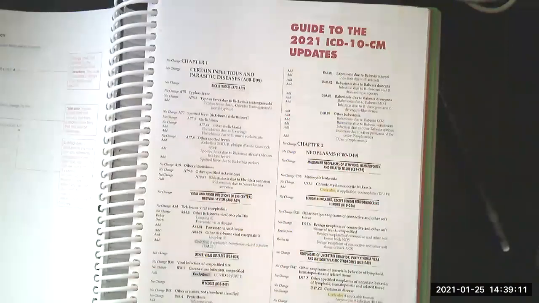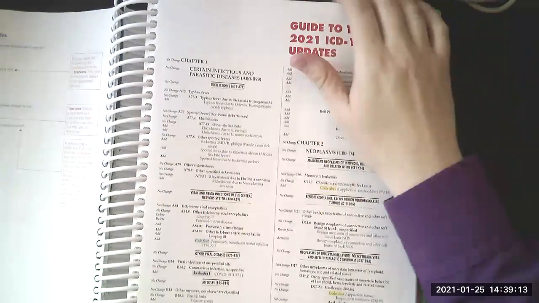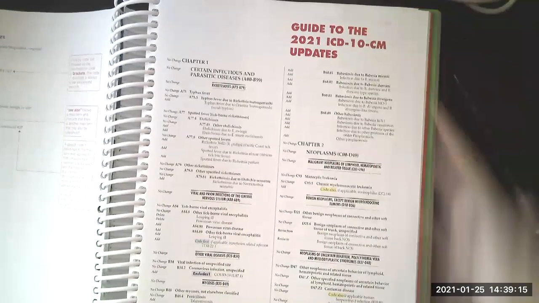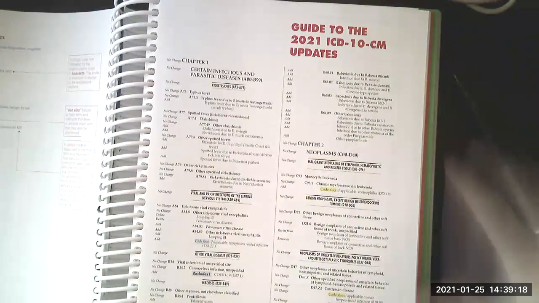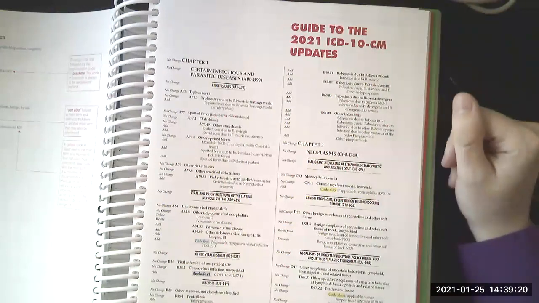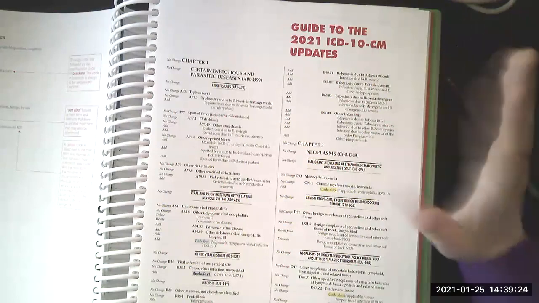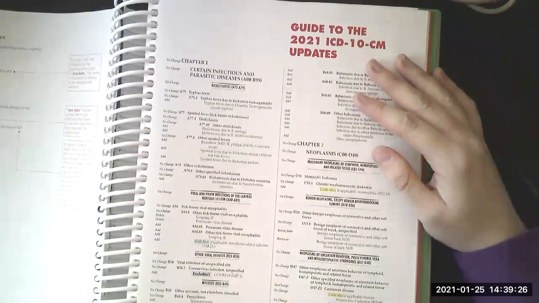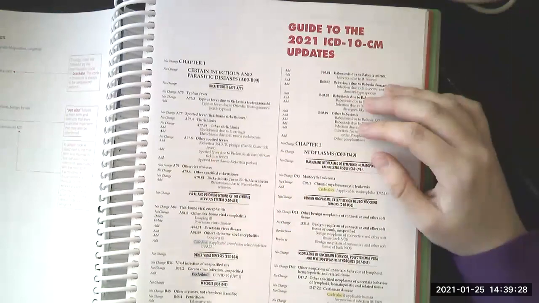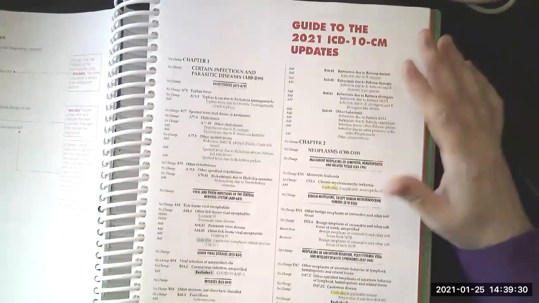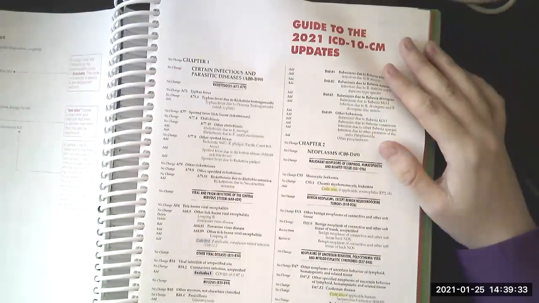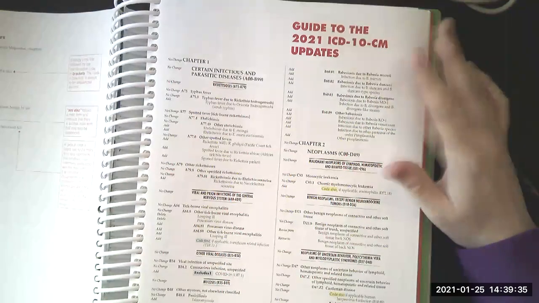And you can tab it however you want. If you want to put tabs up at the top, that's fine. If you want to put tabs along the side, that's fine. I do both. It just kind of depends. But it's whatever is most convenient for you. These are the updates. So these are the things that have changed from the previous version. Good to look through, but not something that you need to necessarily put a tab on.